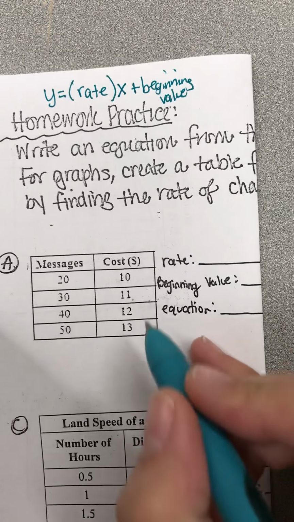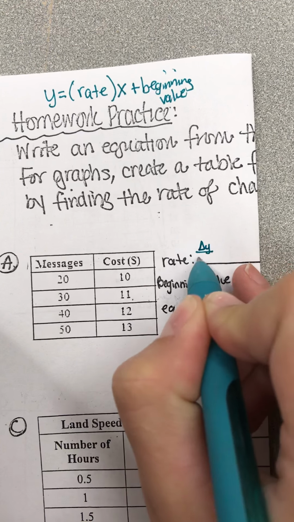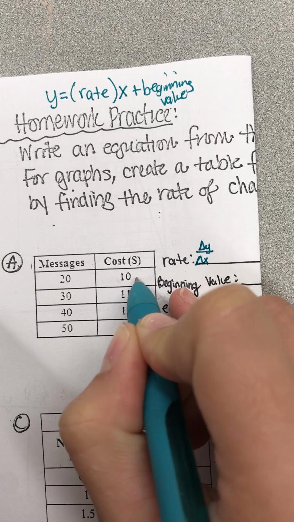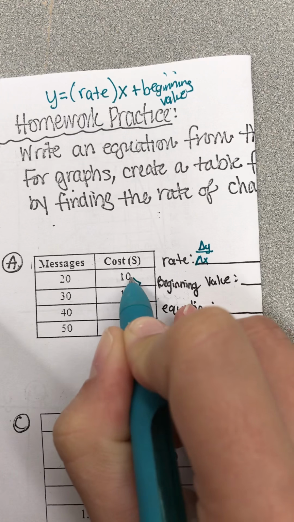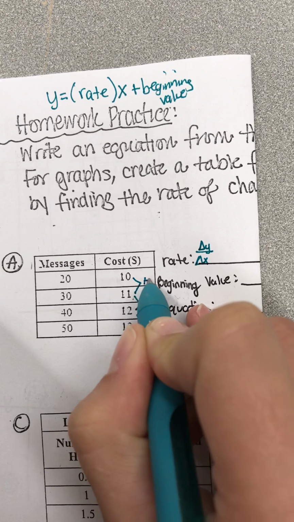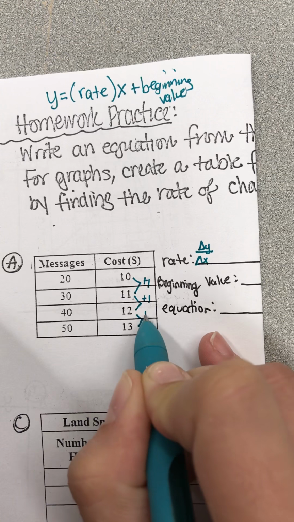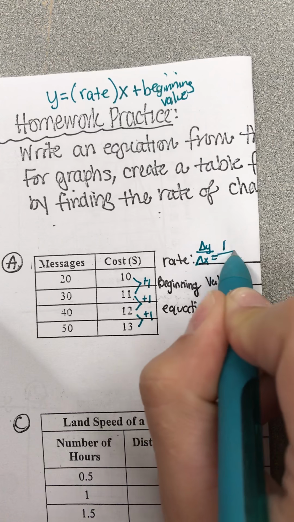In order to find your rate, you have to find the change in y over the change in x. When I say change in y, I mean what is the pattern going between my y values? How do I go from 10 to 11? I add 1. 11 to 12, I add 1. 12 to 13, I add 1. My change in y is 1.